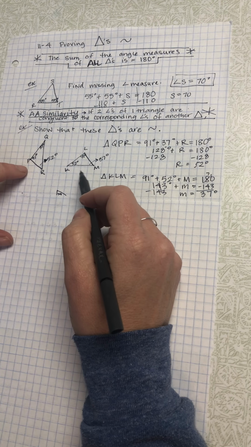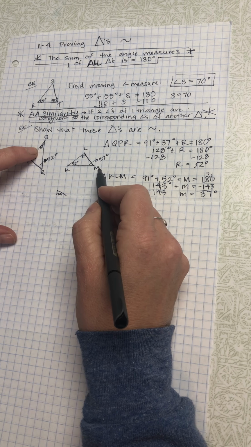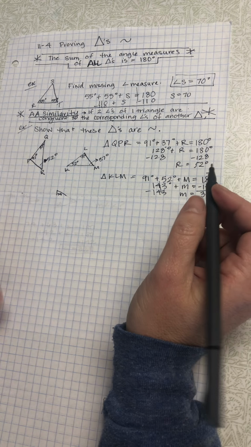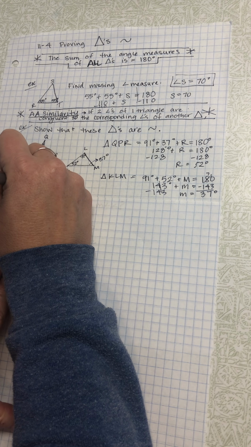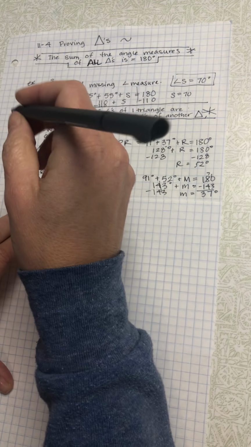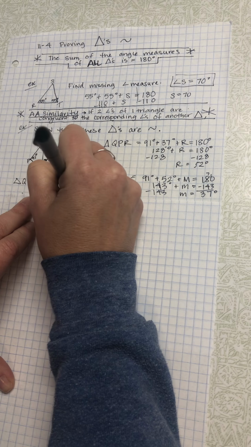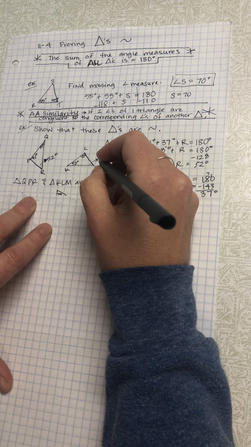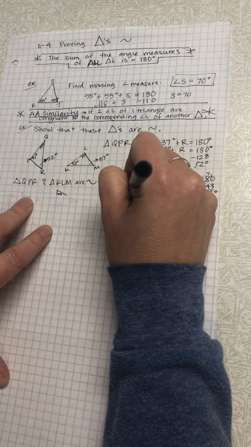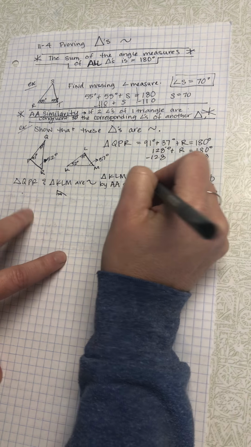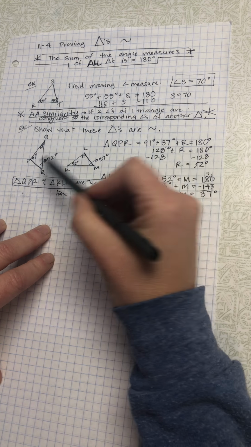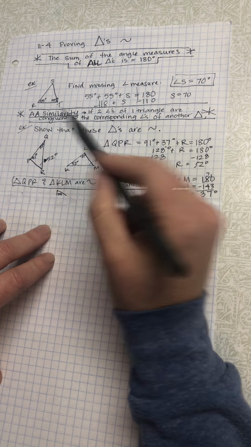So all of our corresponding angle measures are the same. For our small angle of Q, we have M, which is also 37. We have K and R, which are both 52. And we have L and P, which are both 91. So the answer to this is that triangle QPR and KLM are similar due to our angle-angle similarity. And this whole thing is our answer. Okay, so because two of the corresponding angles are the same, that means the triangles are similar.